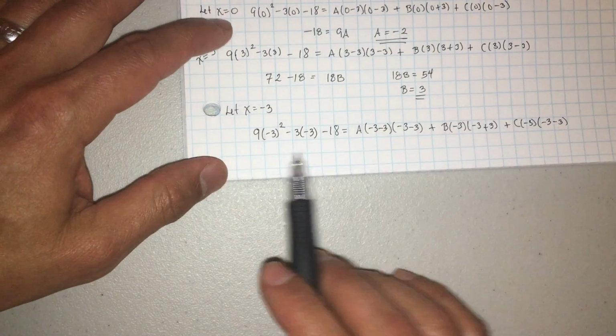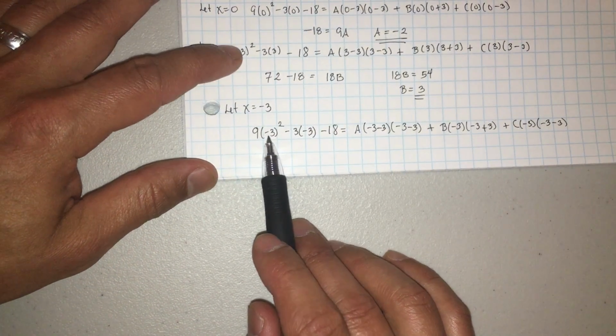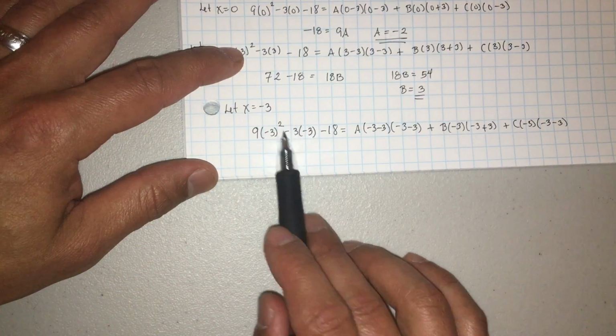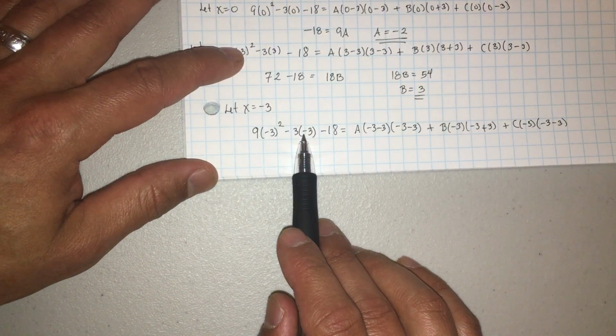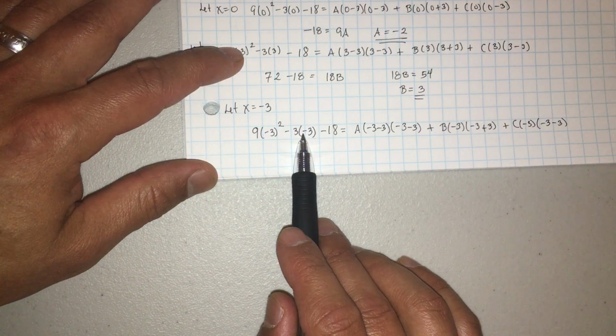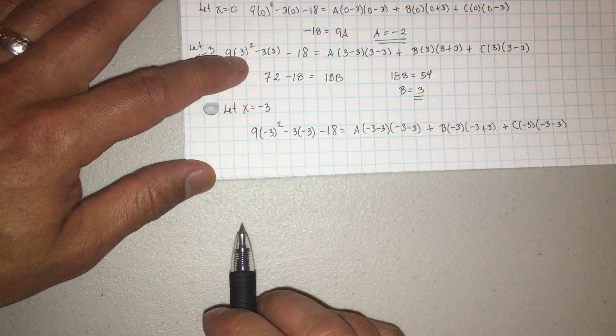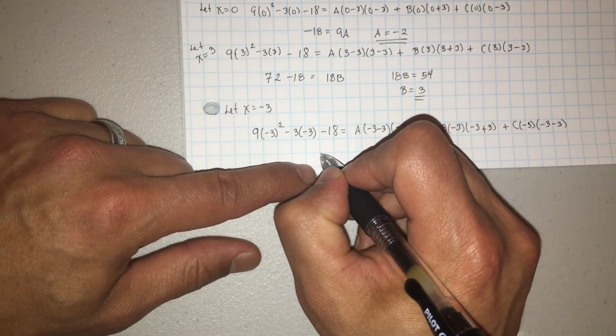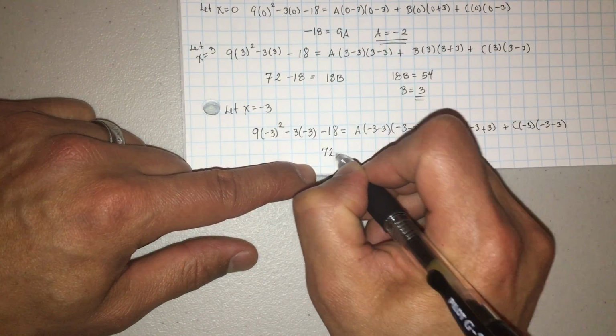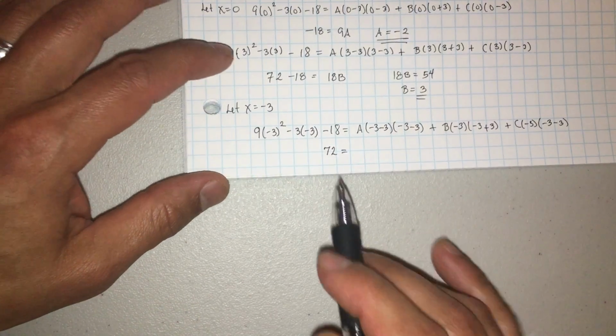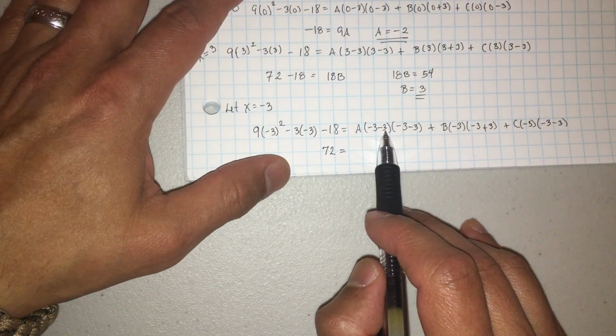All right, so let's do some math. Negative 3 squared is 9. 9 times 9 is 81, plus 9 is 90. 90 take away 18 is 72. So that's going to give me 72. Negative 3 minus 3 is negative 6.